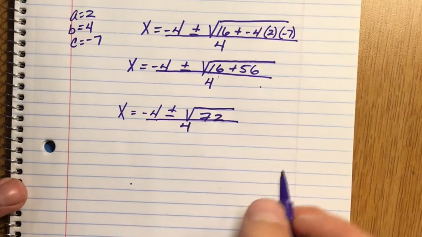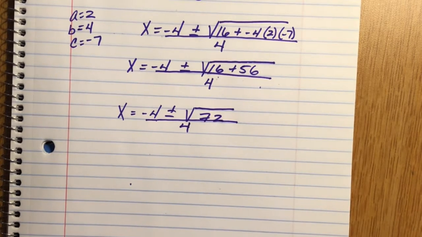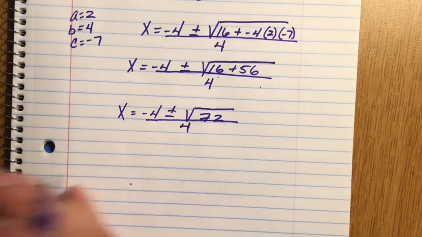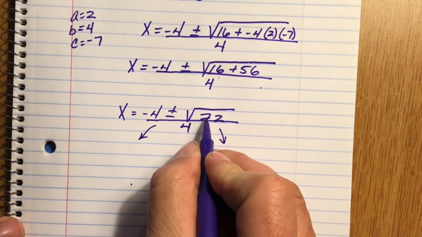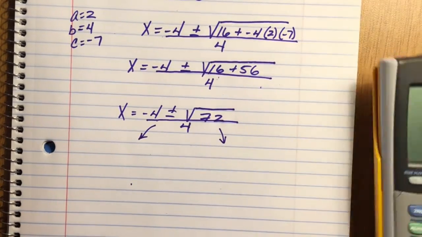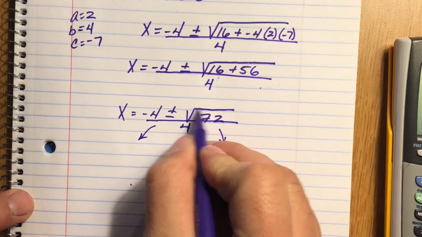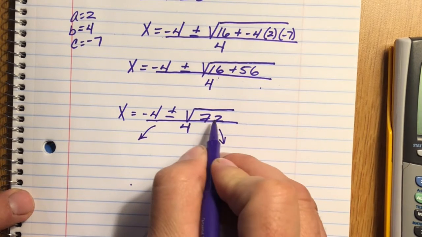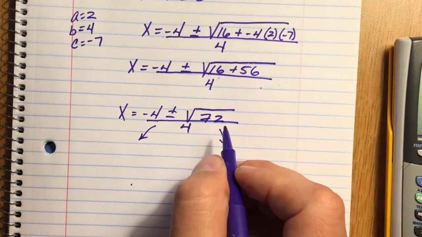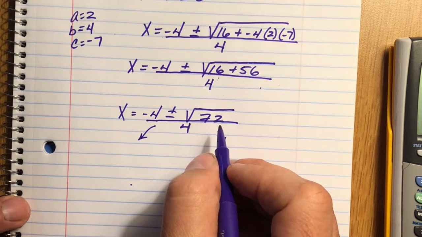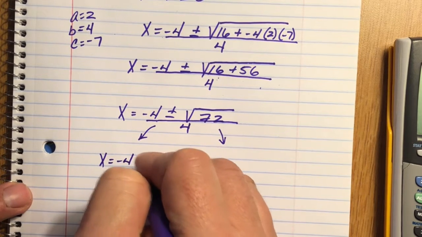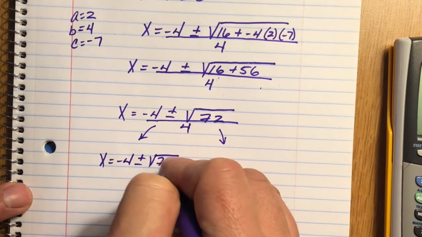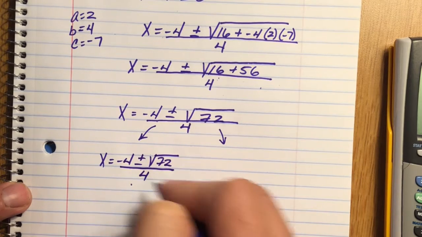For this example, I want you to round your answer to the nearest tenth. If you see that in the directions, that means you're going to have to calculate this out. Hopefully you'll notice that the square root of 72 does not come out to a whole number, so we're going to have a decimal. So again, split this up: negative 4 plus or minus the square root of 72 over 4.